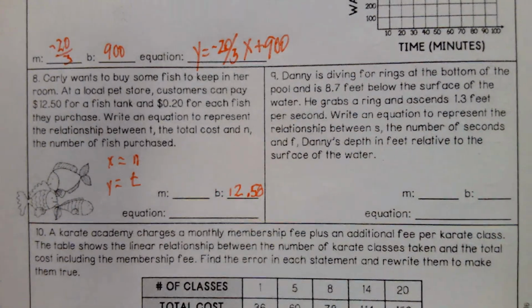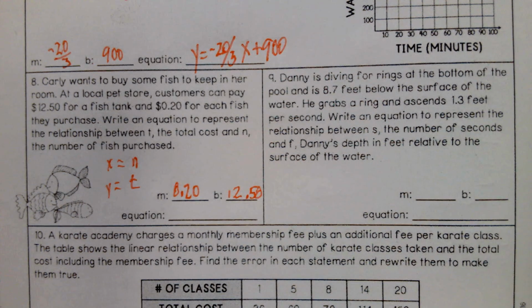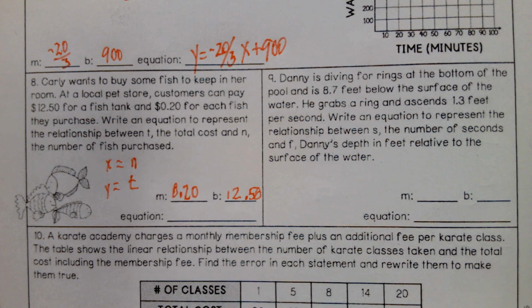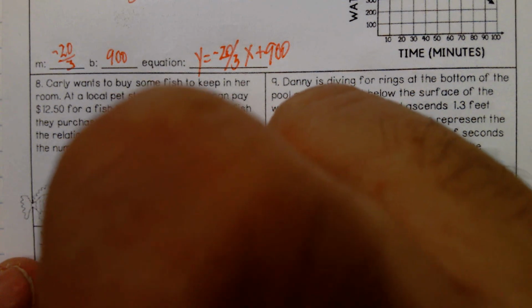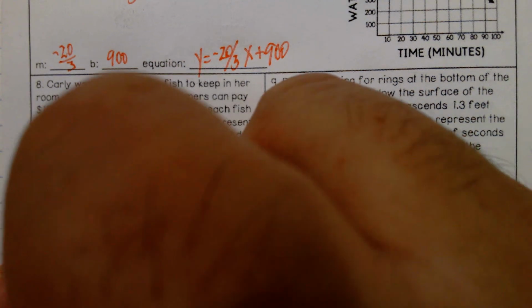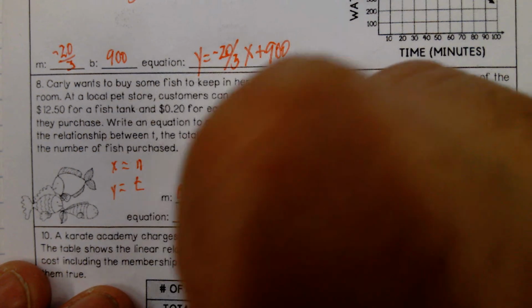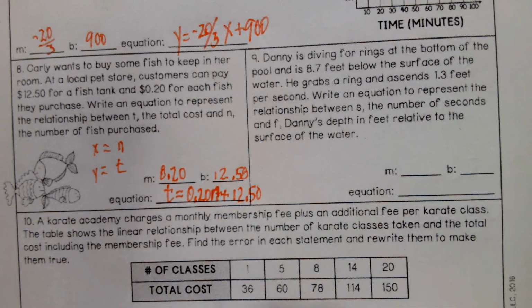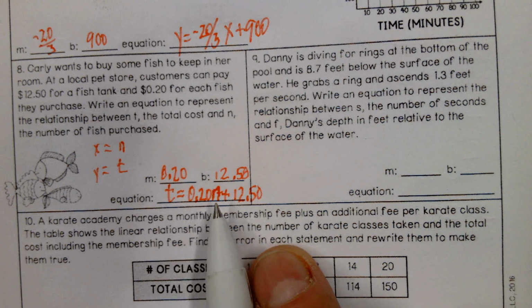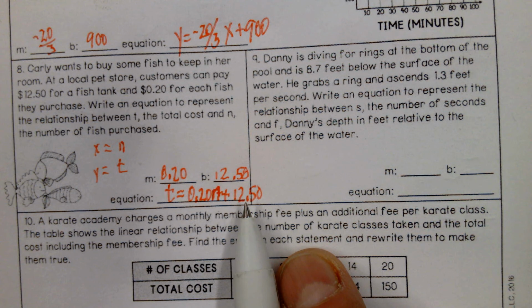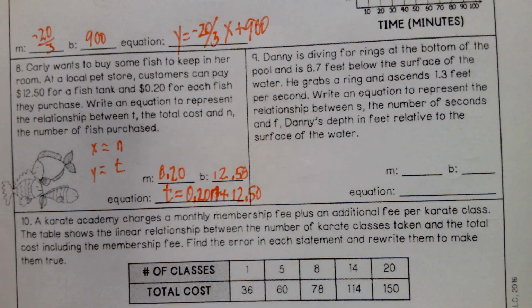And then it's 20 cents per fish. That's your rate. So it's 0.20 for every fish. So here's the equation. T, the total cost, equals 0.20N plus $12.50. Yeah. T, the total cost, is 0.20N plus $12.50. Okay. So the number of fish is N.